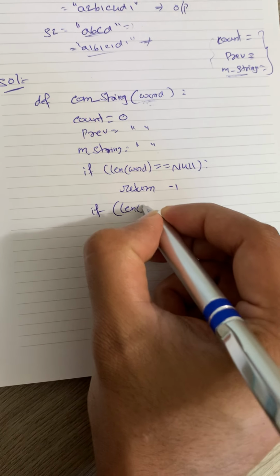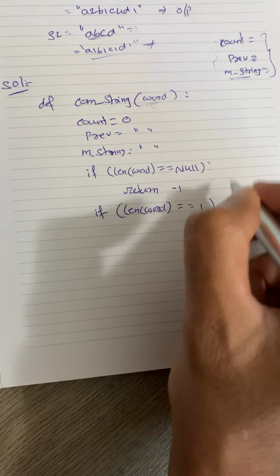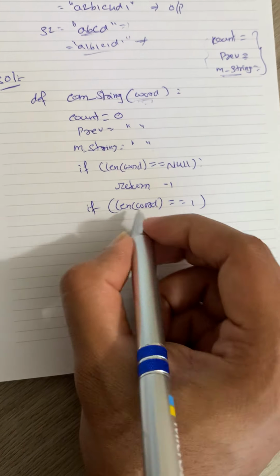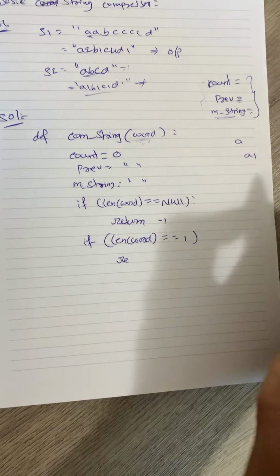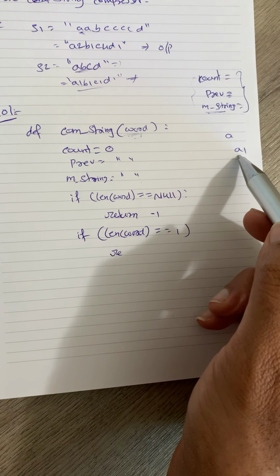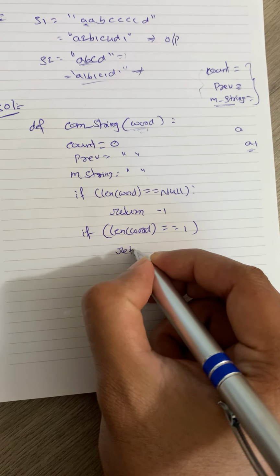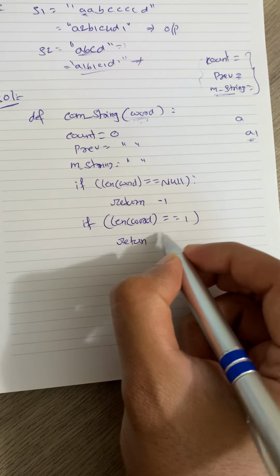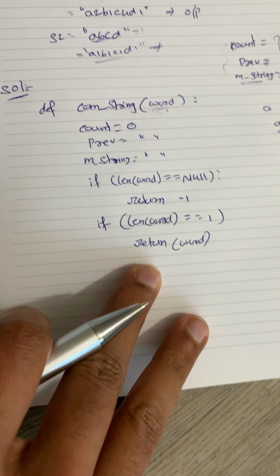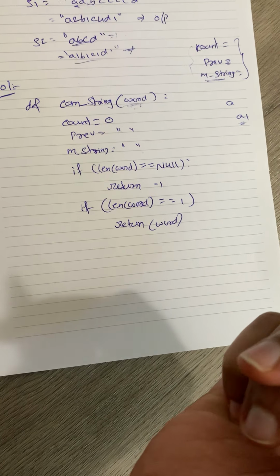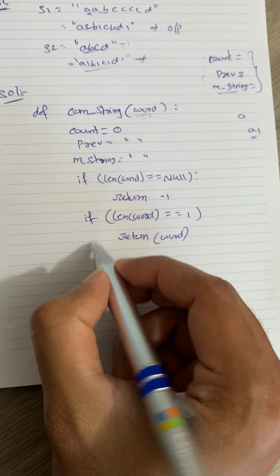If length of word is equal to 1, we'll just return the word, because if it is a, it will print a1, which is definitely larger than the original string, so we will just return the character, return word. Yeah, so our real program will start from here.